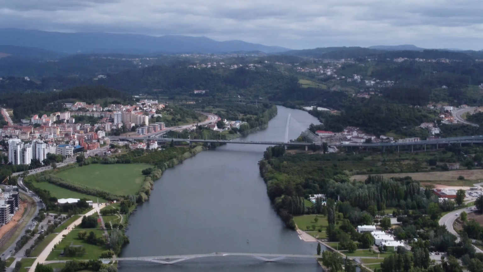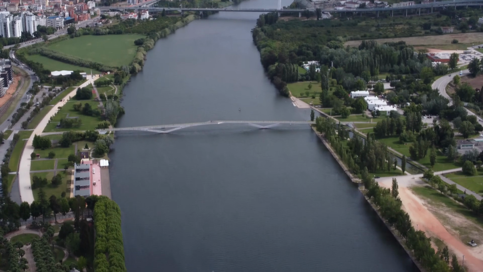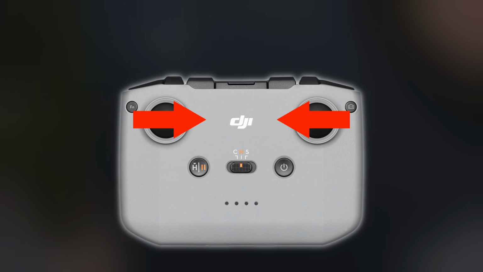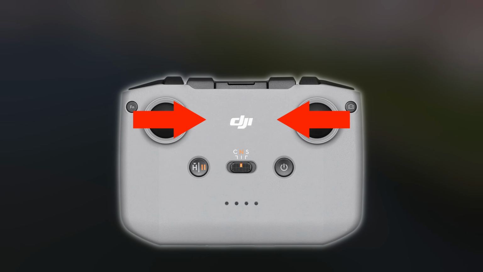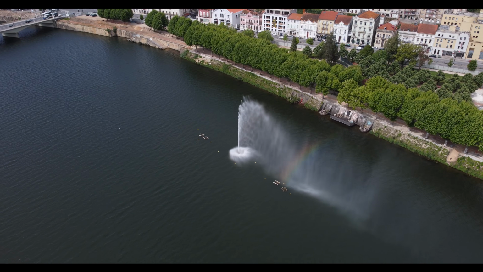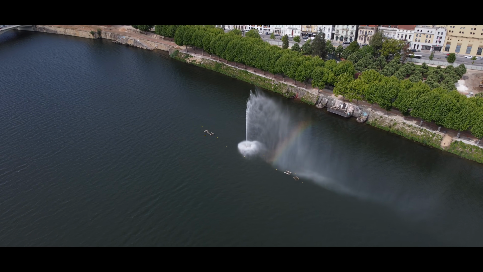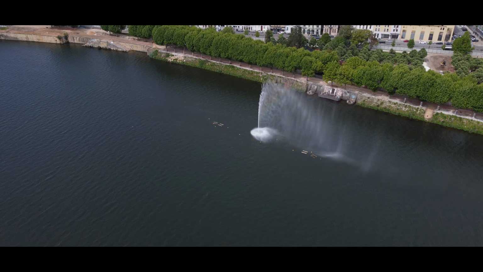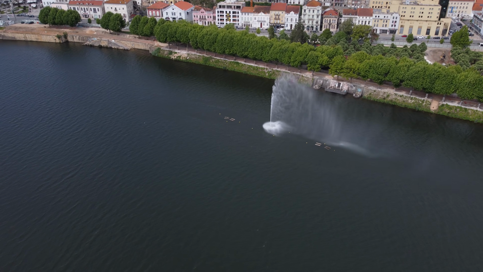Perfect. Let's now shift our focus from the university to some landmarks of the city. Let's start with a shot of the fountain in the river by just moving left and rotating right. Nice, we even got a rainbow.